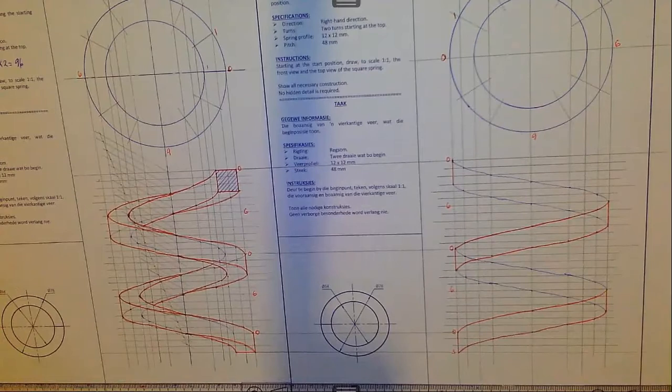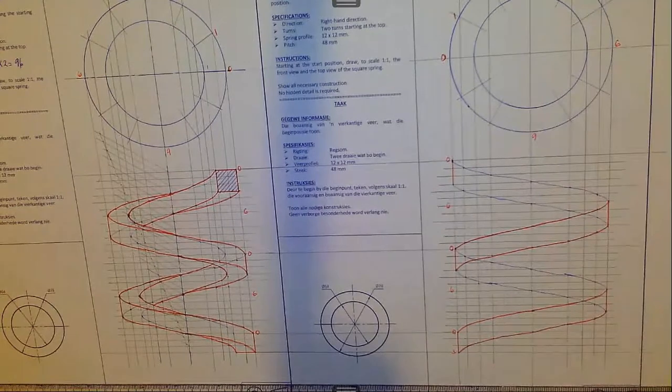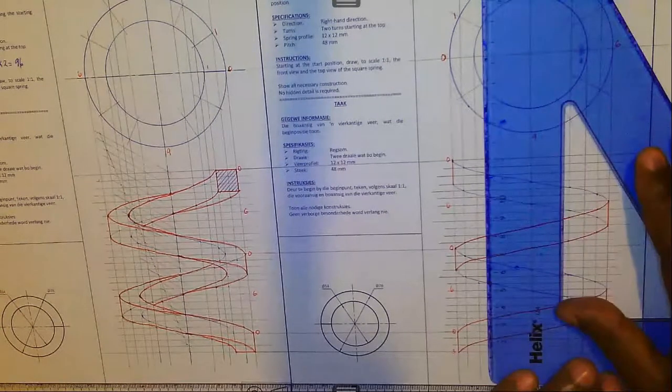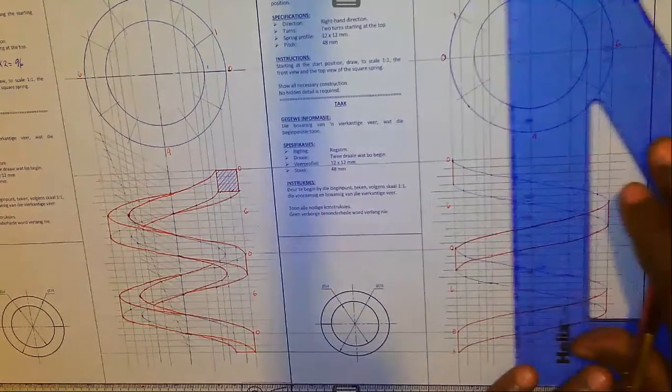Right. The next thing that we want is not to project this one down. Right. Okay. Take this one down. There you go.